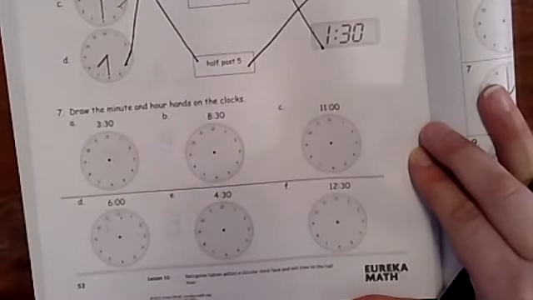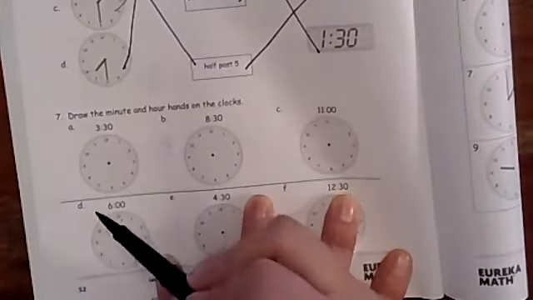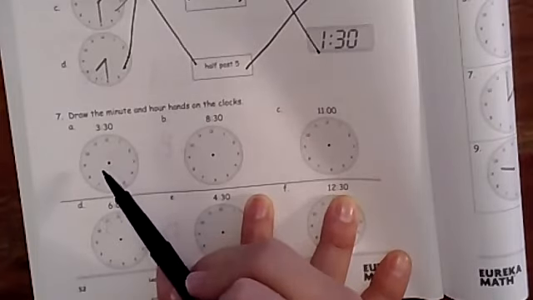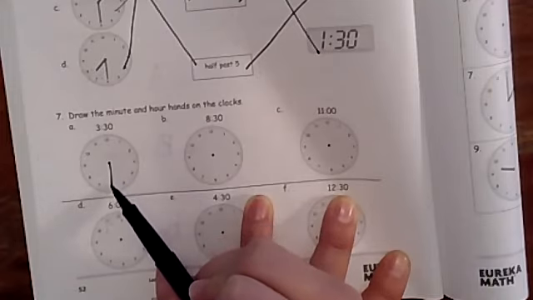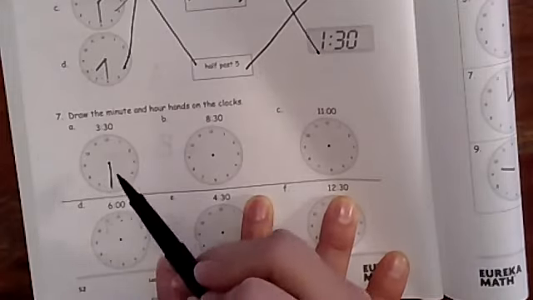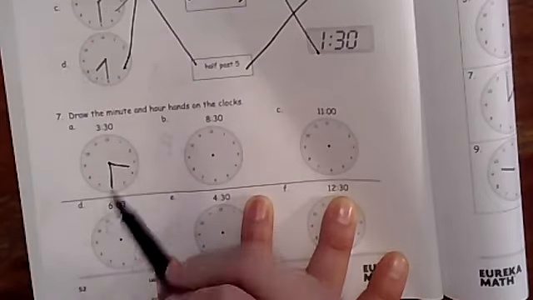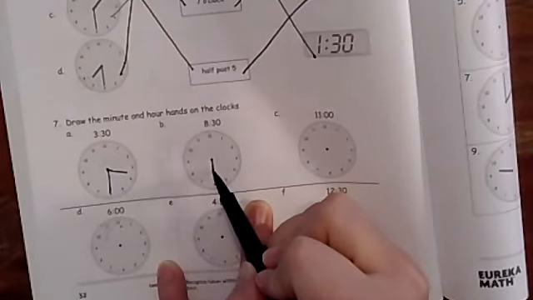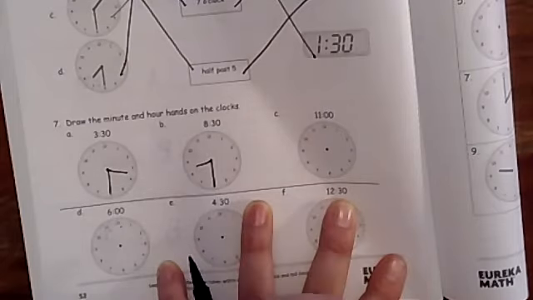So remember when it says 30, you're going straight to the 6 already, and then you're going to move some right between the other numbers. So if it's 3:30, we'll draw the long, yep, you're right, all the way to the 6, long hand, and then draw past the 3, so right in between. Yep, but don't make it too long. Mine's a little bit too long. Okay, 8:30, to the 6 and a little bit past the 8, past the 8.